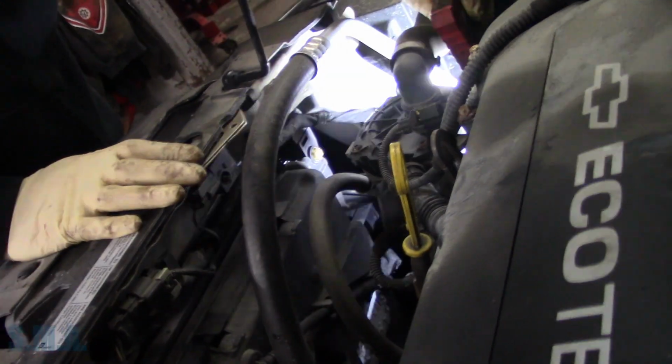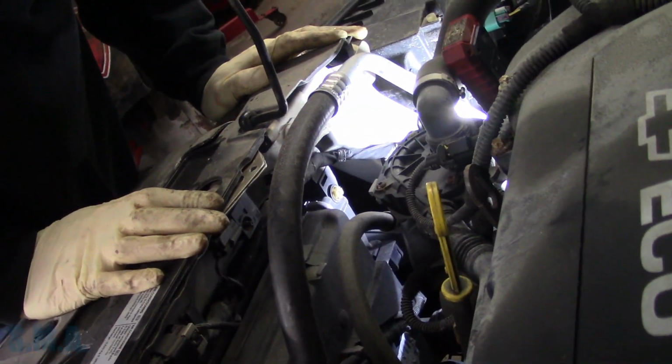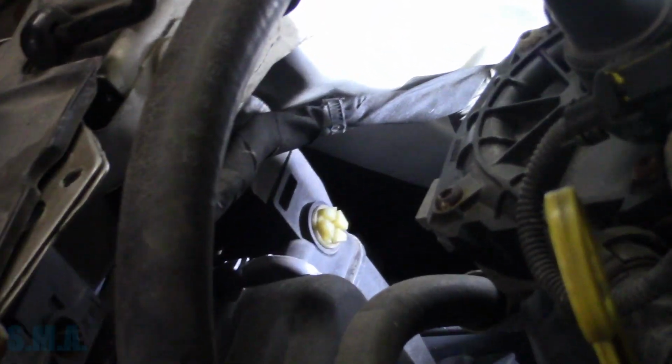hunky-dory. So before you start filling up the cooling system, right over there on the passenger side, that little white nut, I guess it would be, it's got the cross in it. That is the bleed screw for the radiator.